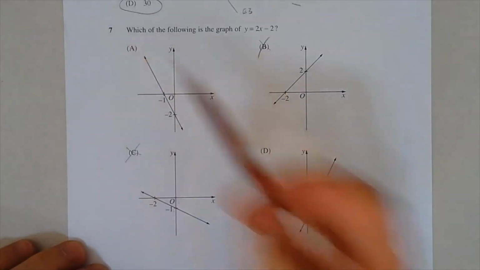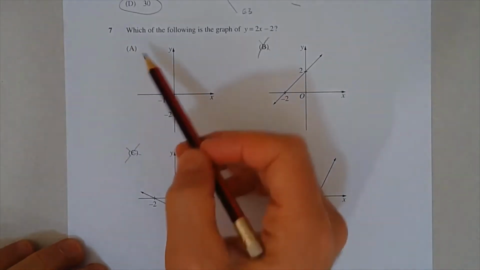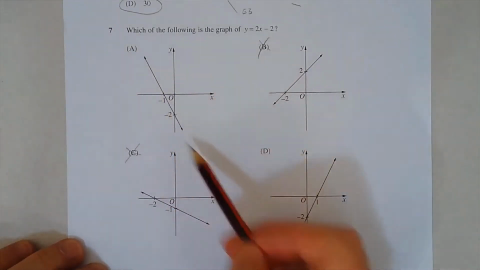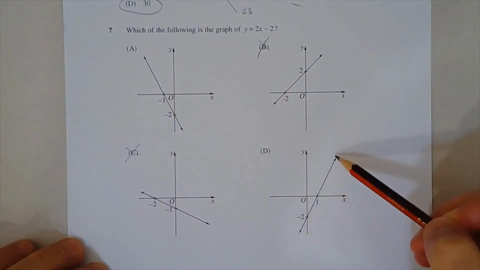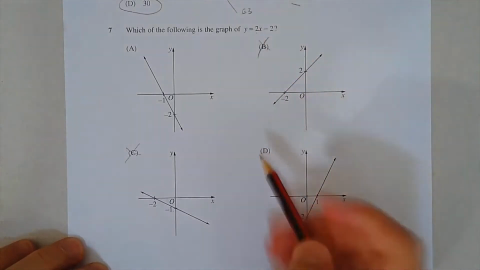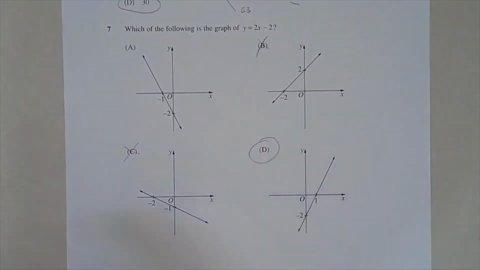So we have an option of A or D. Now with A, the gradient from left to right is negative, and for D, the gradient from left to right is positive. The gradient's positive 2, so the answer must be D.